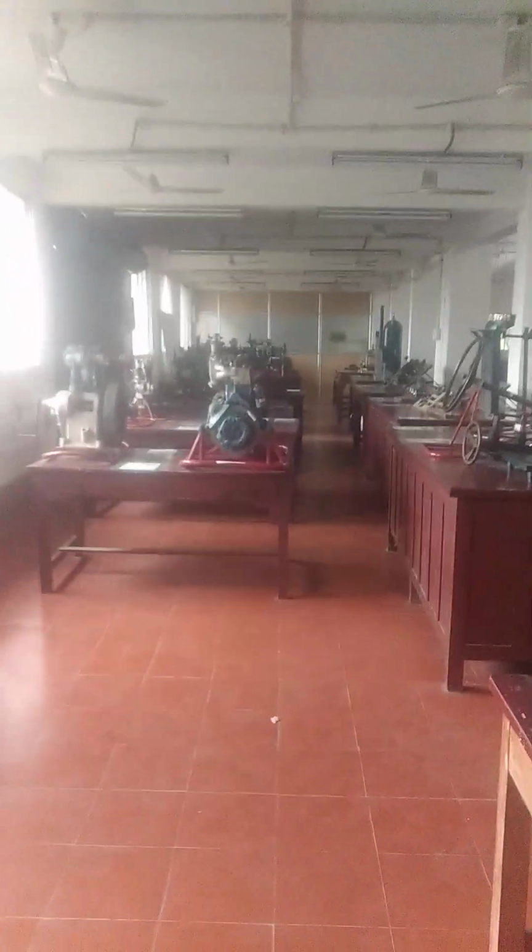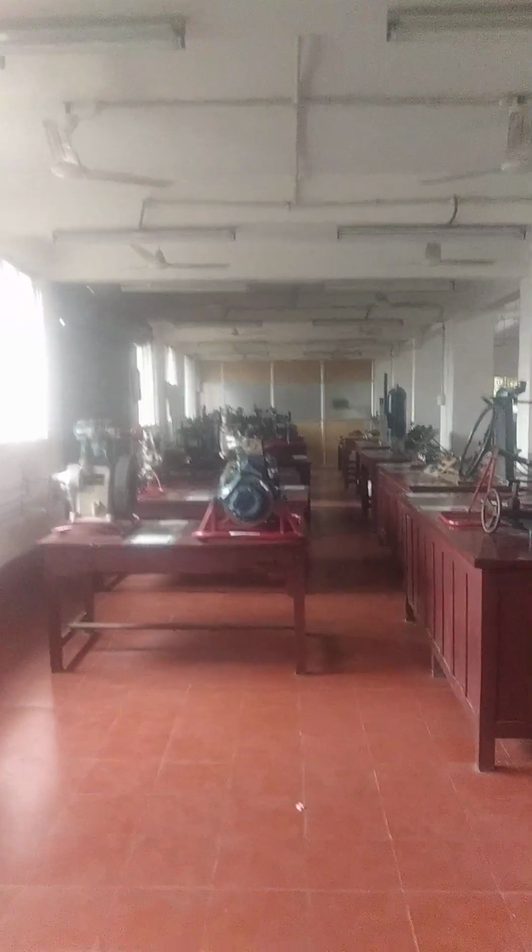Now the lab started. In here, this is a drawing showing the working principle of a 4-stroke engine. How a 4-stroke engine works: intake stroke, compression stroke, power stroke and exhaust stroke. And the piston moves from TDC to BDC and BDC to TDC. This is a lubrication system.